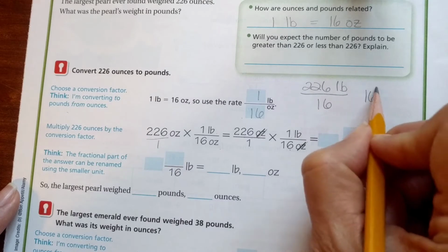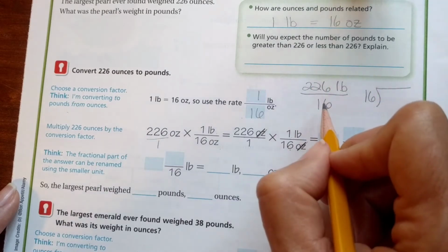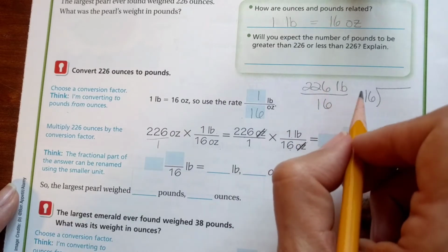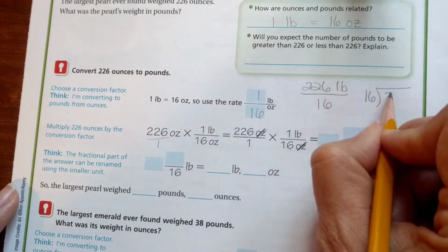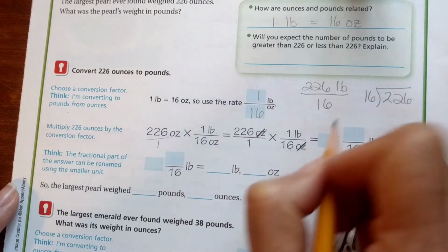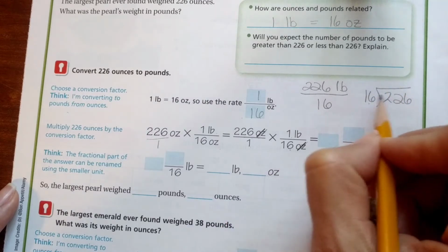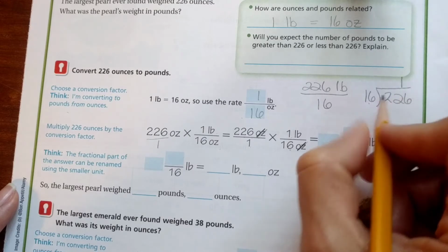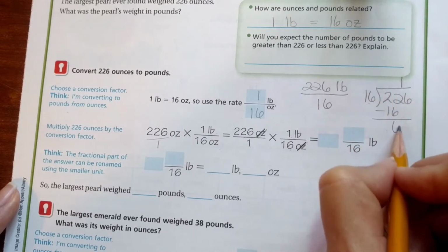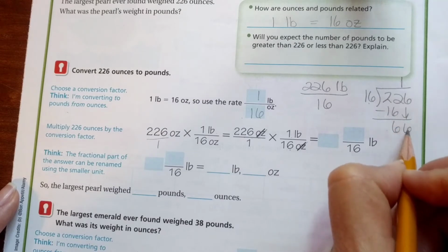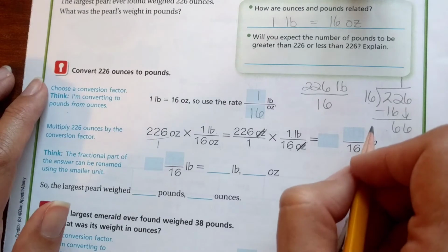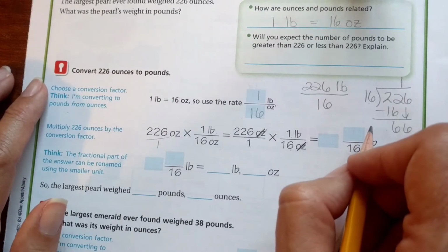So now we've got to take this improper fraction, or fraction greater than 1, and convert it to a mixed number. So I'm going to do 226 divided by 16. So 16 can go into 22 one time. And then subtract. I end up with 6. Bring down the 6. 66 divided by 16 would be, what, 4?